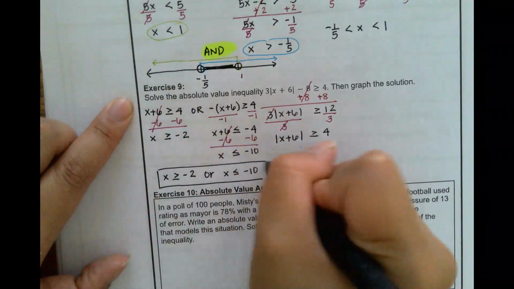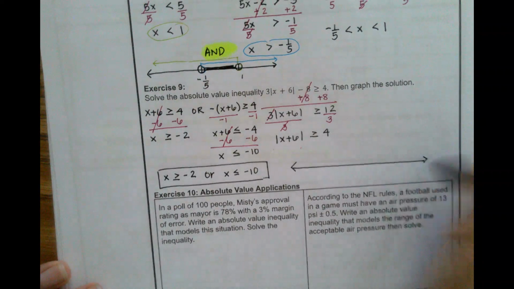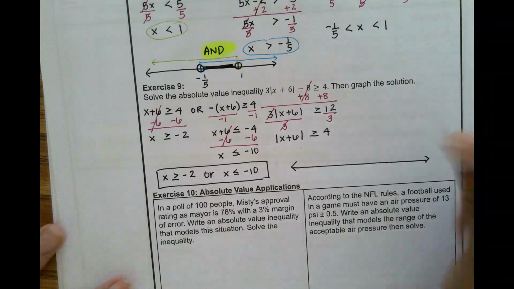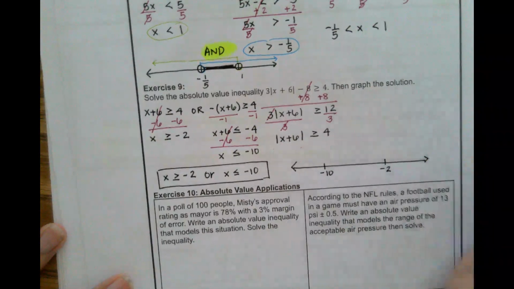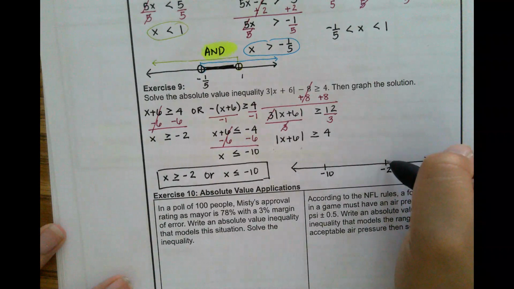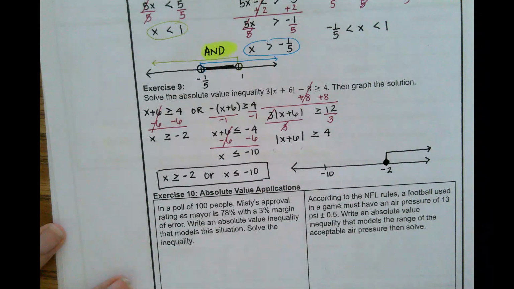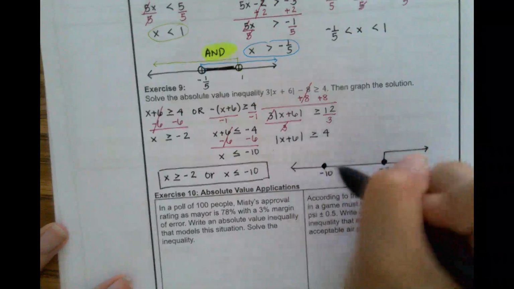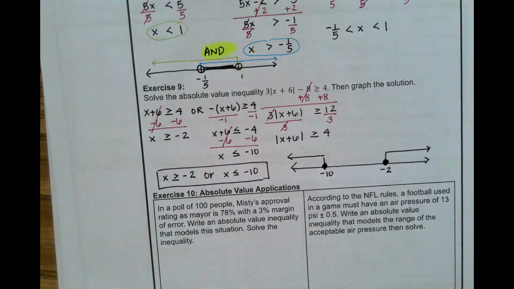Okay? And here I'm going to graph it. Since it's an "or," I want both sides. I don't need where it overlaps. I want both. So here is negative 10. Here is negative 2. x is greater than or equal to negative 2. So closed circle because equal to, and then to the right where it's greater. x is less than or equal to negative 10. So closed circle because of the equal to, less than, so to the left. Okay? And here is my answer.